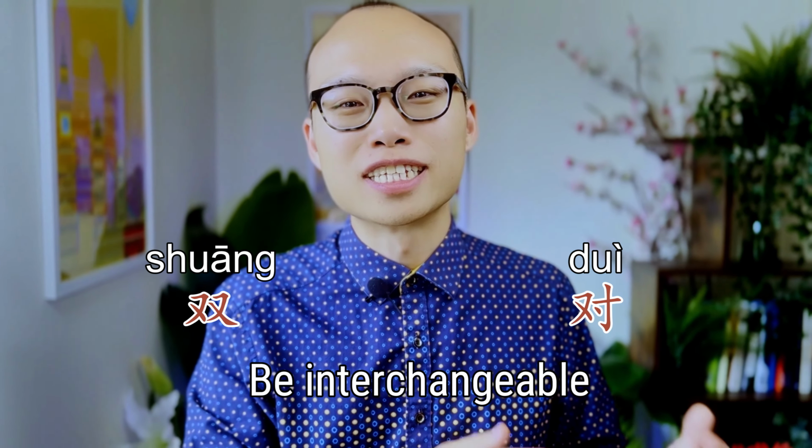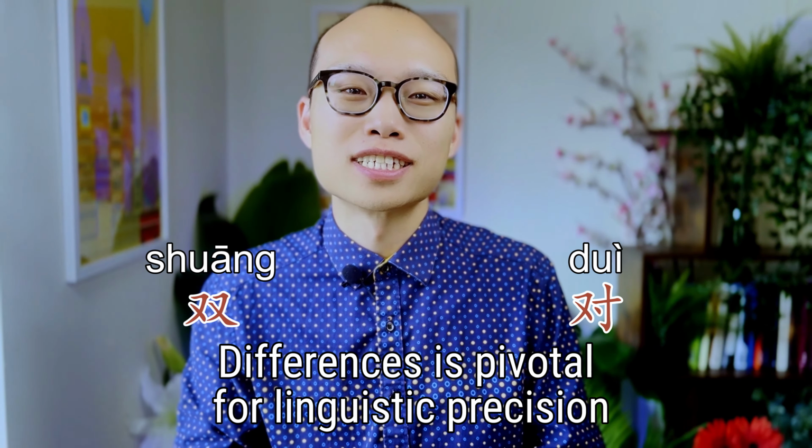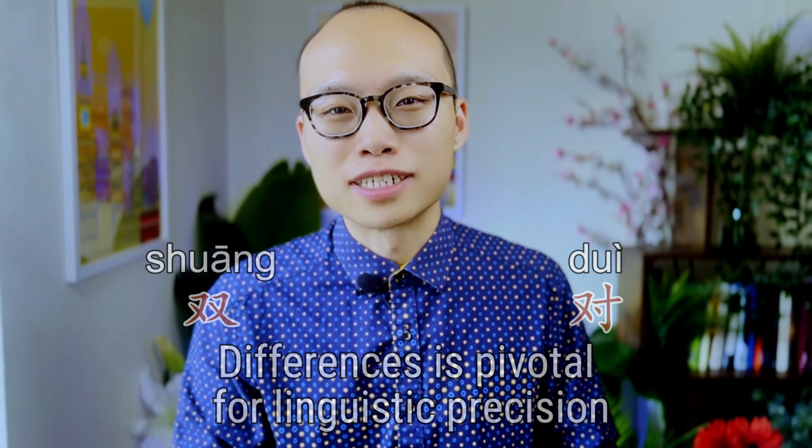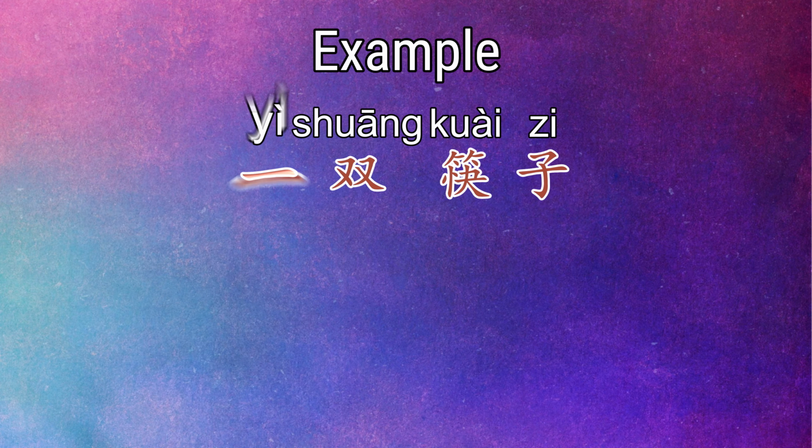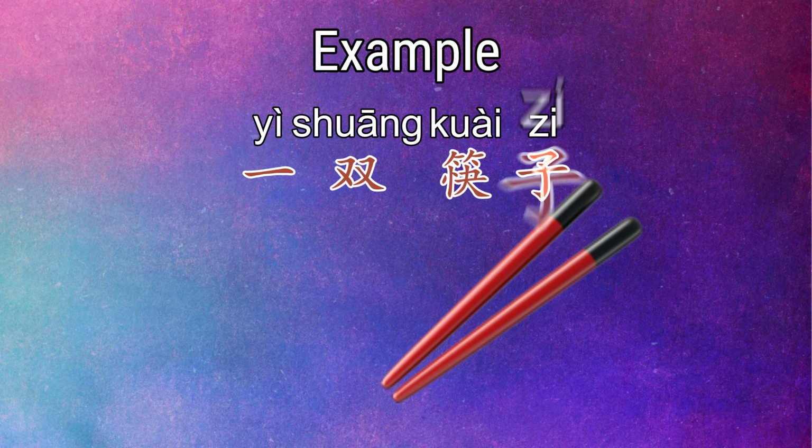While shuāng might be aptly used for a pair of shoes, 对 could be used for a pair of lovers, though both shuāng and 对 can sometimes be interchangeable when referring to pairs. Appreciating the subtle differences is pivotal for linguistic precision. Example, 一双鞋 a pair of shoes, 一双筷子 a pair of chopsticks, 一双手套 a pair of gloves.